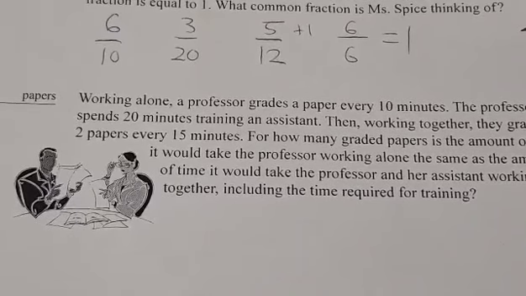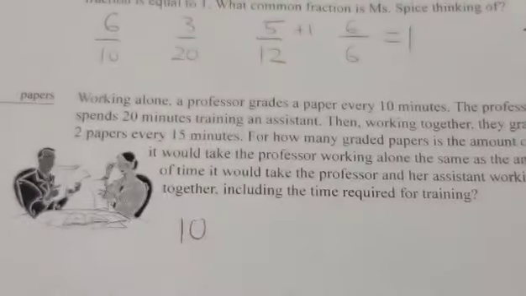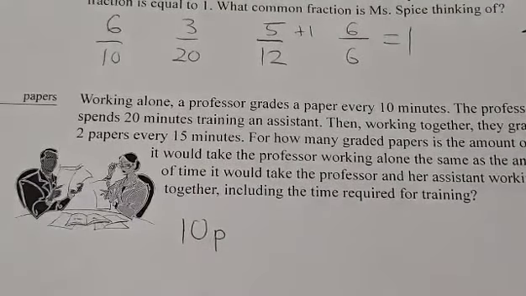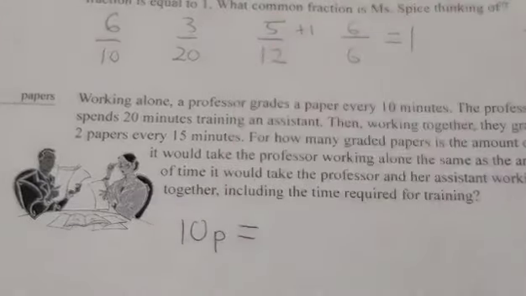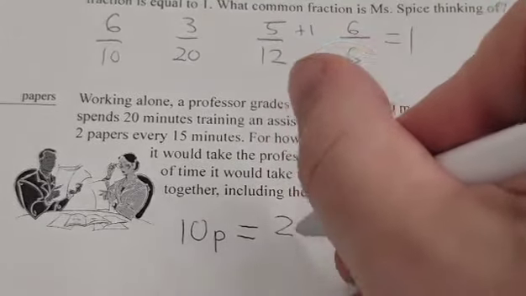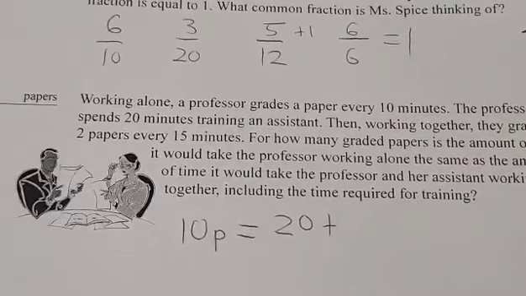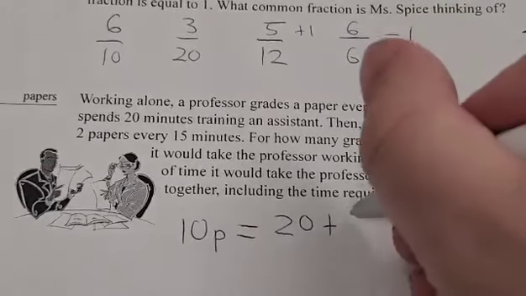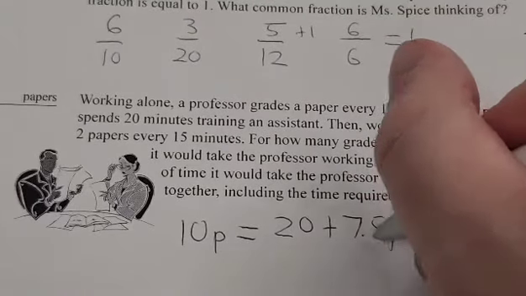Well, the professor does one every 10 minutes, so hers is going to be 10 times however many papers they do, 10p. We want that to equal her working with her assistant. Well, first you have 20 minutes that we have to add because that's the time we have to train them. And then we're going to do 2 papers every 15 minutes. Well, that's the same thing as 1 paper every 7.5 minutes, right? So we could say 7.5p.